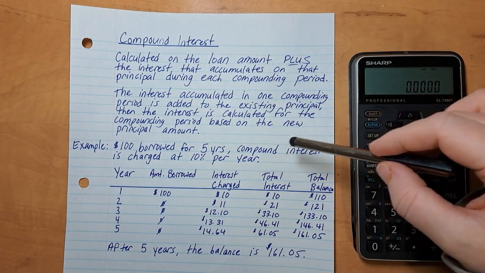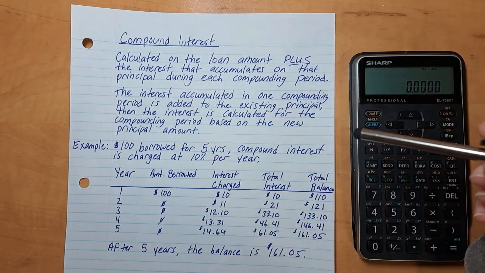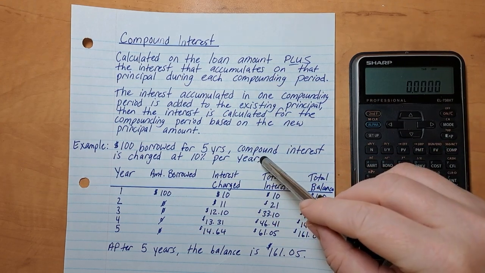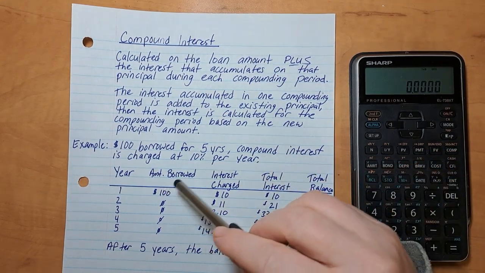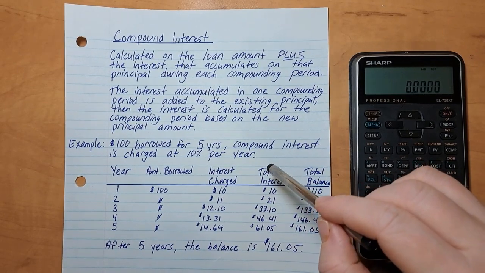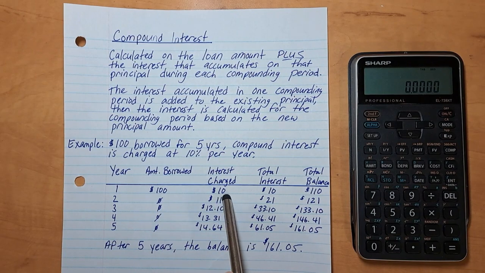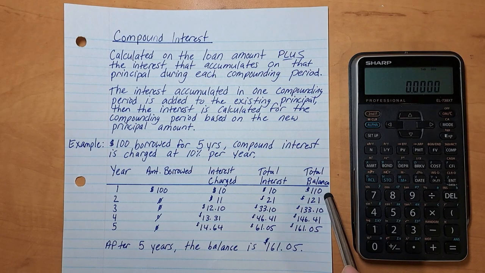So let's look at an example here. For an example, $100 borrowed for 5 years, compound interest is charged at 10% per year. So let's look at this chart here. On the first year, the amount borrowed is $100. The amount charged is $10. So the total interest is $10, giving the balance of $110.